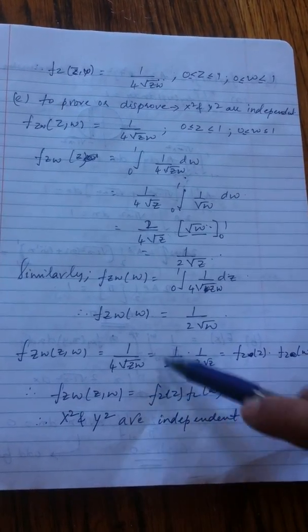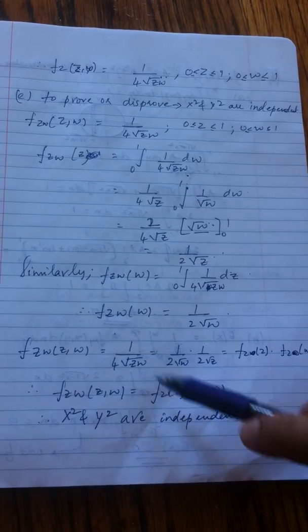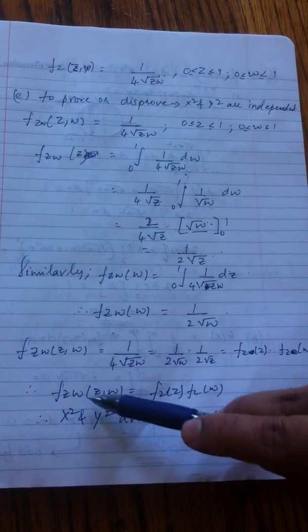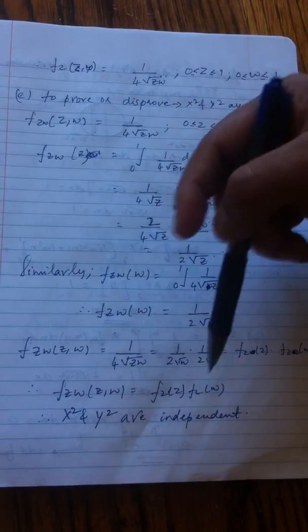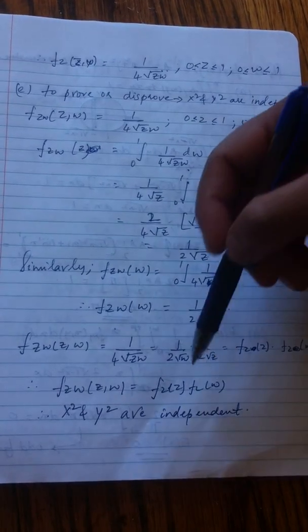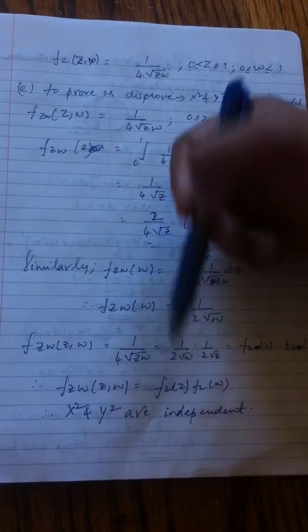So basically when we multiply these, it is nothing but f_ZW(z,w). So we can say that f_ZW is f_Z times f_W, that is, Z and W are independent, so that is X squared and Y squared are independent.